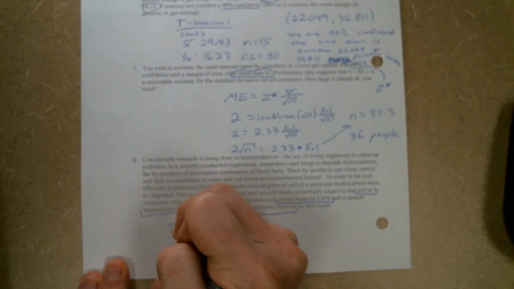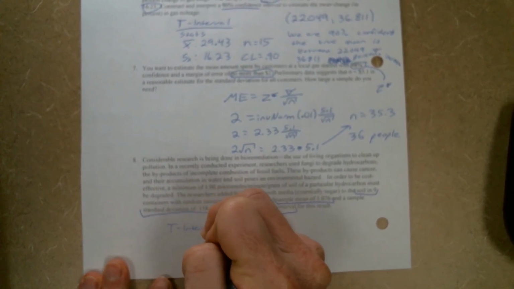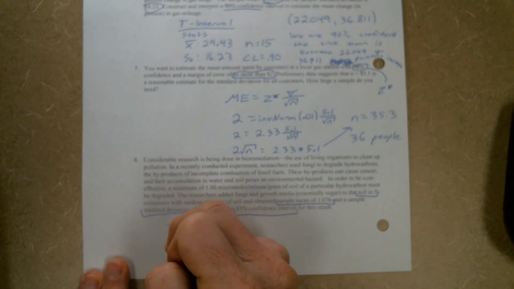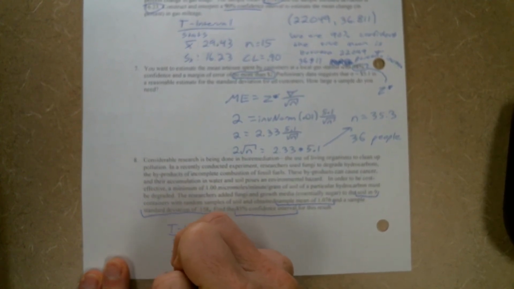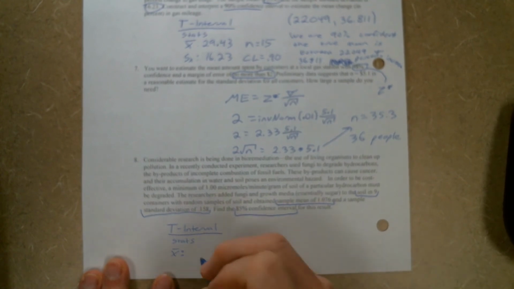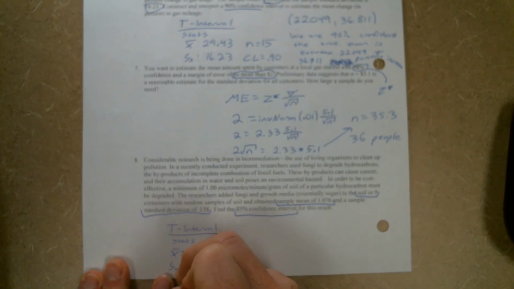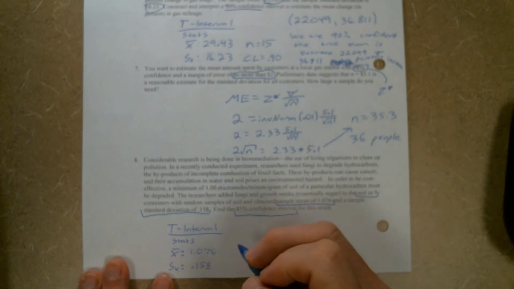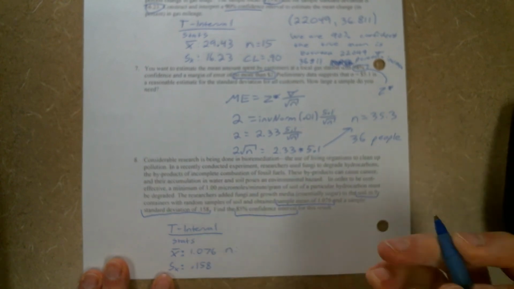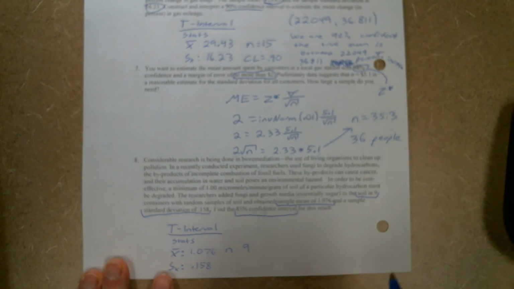So t interval, all right, we're going to put in the different stats. X bar the problem gives us is 1.076. Standard deviation the problem gives us is 0.158. Sample size is 9.